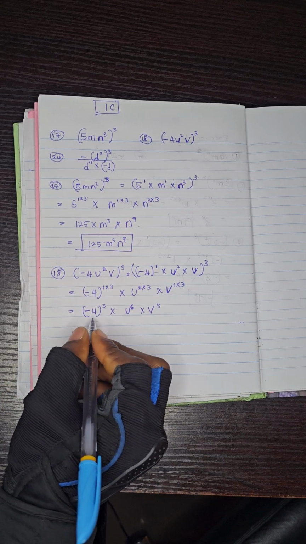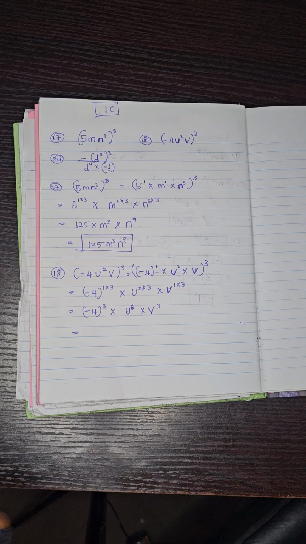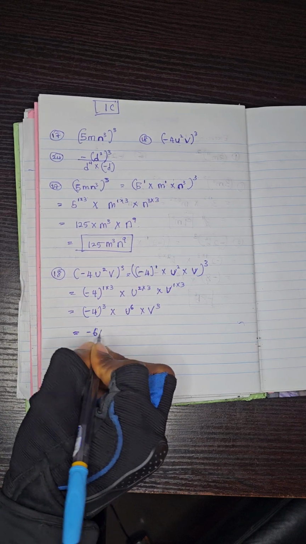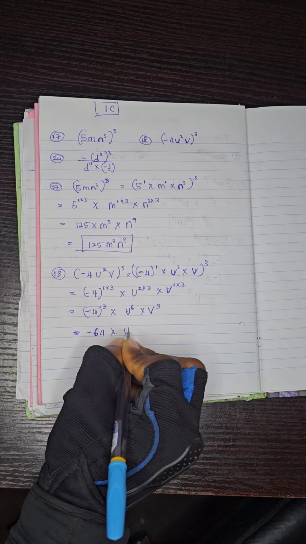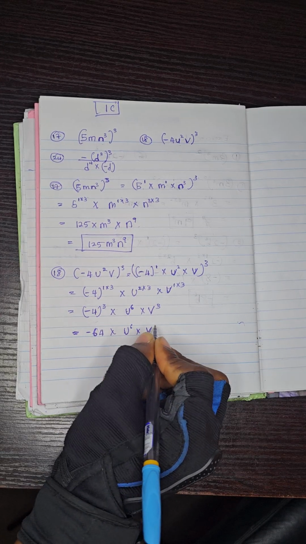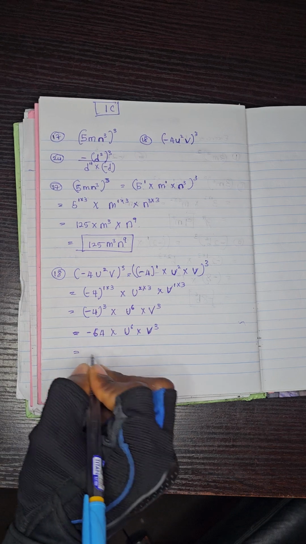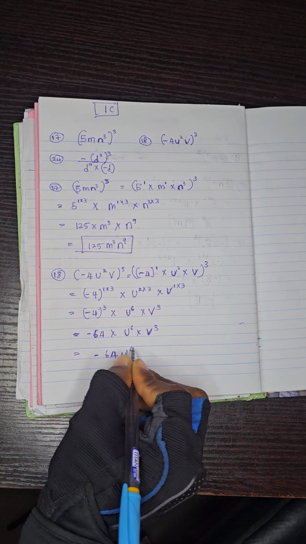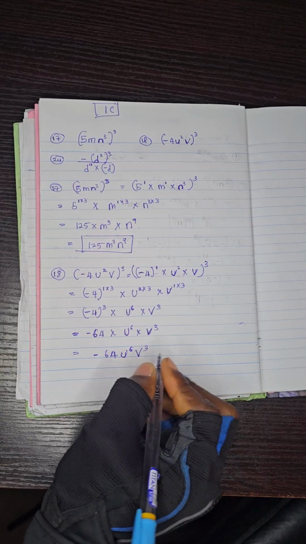So minus 4 times minus 4 will give you plus 16. Plus 16 times minus 4 will give you minus 64. Minus 64 times u raised to power 6 times v raised to power 3. So your final answer is minus 64u⁶v³.